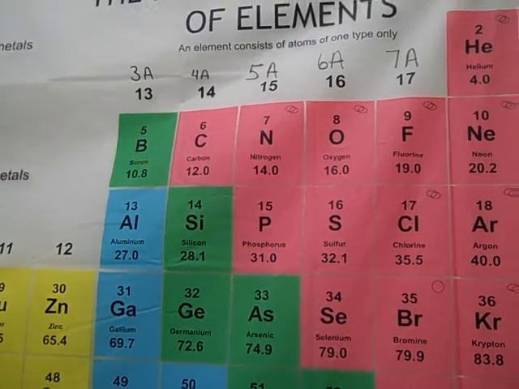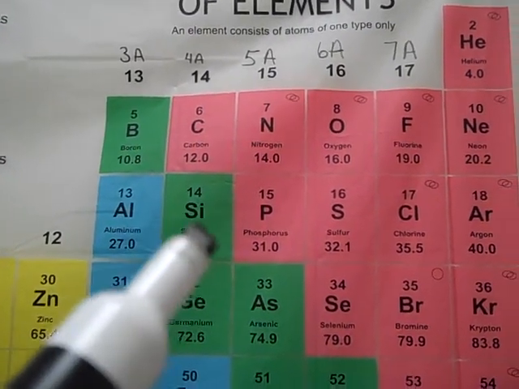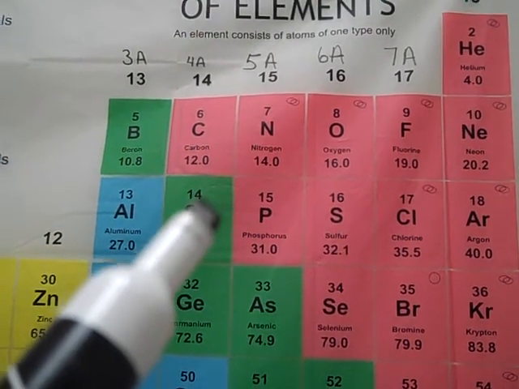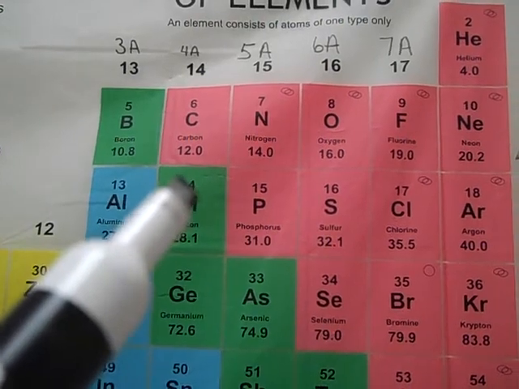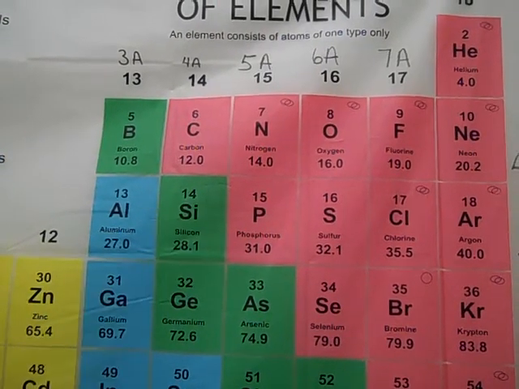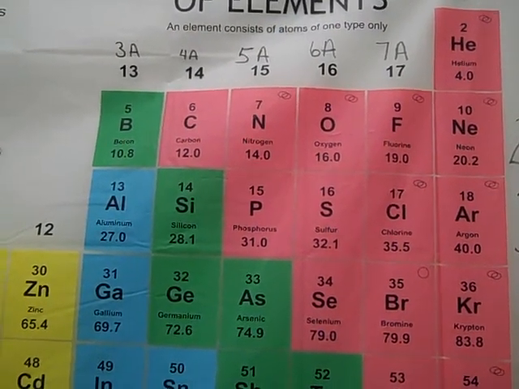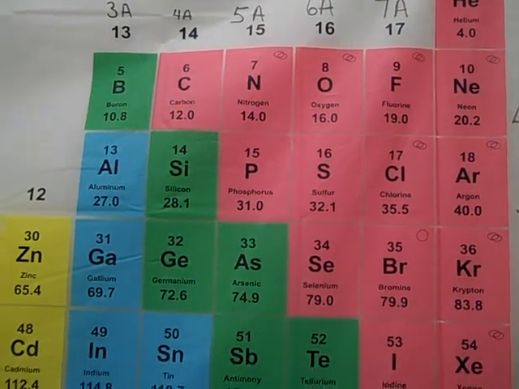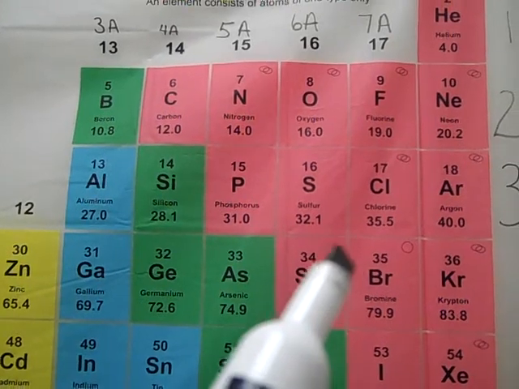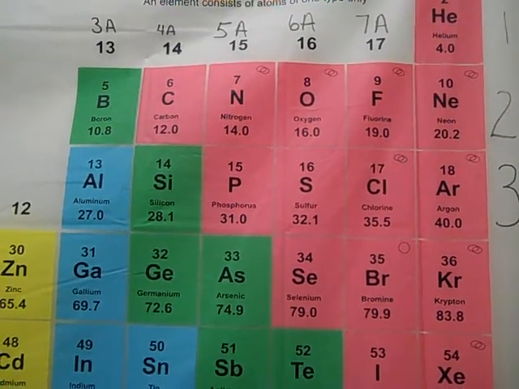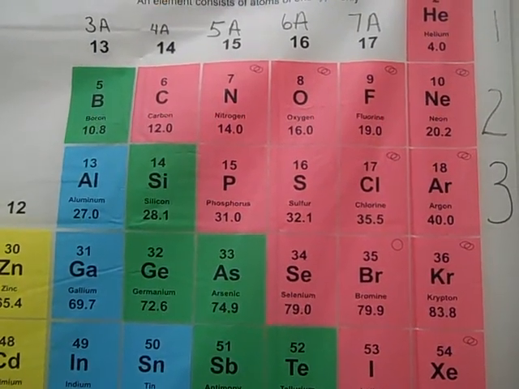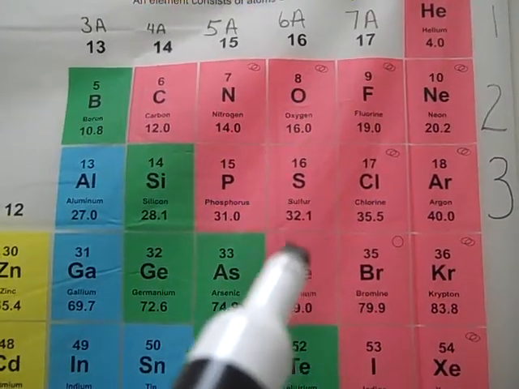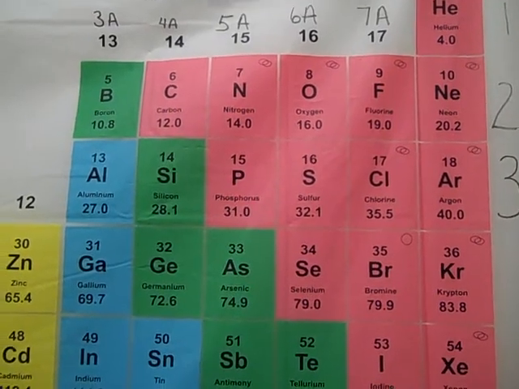So if I were to take 6.022 times 10 to the 23rd atoms of carbon, a ridiculously large amount, and stick them on a scale, the scale would read 12.0 grams. And the same with another solid. Let's take 6.022 times 10 to the 23rd atoms of sulfur. I stick it on a scale. Guess what? The scale is going to read 32.1 grams.